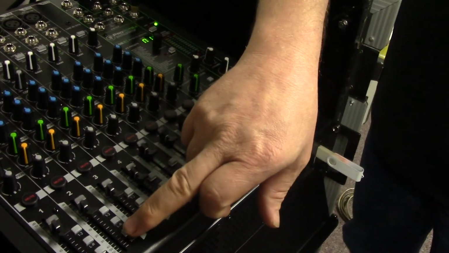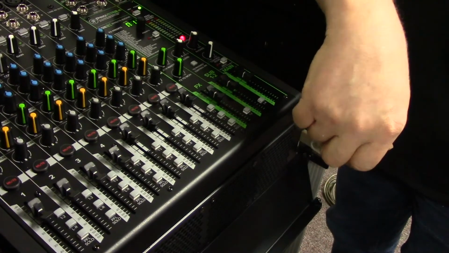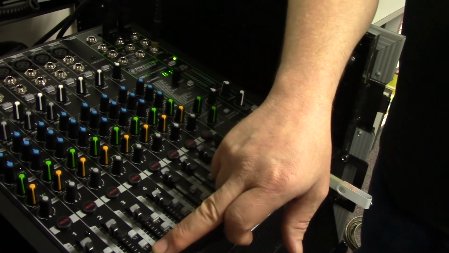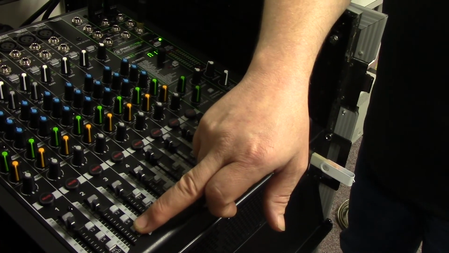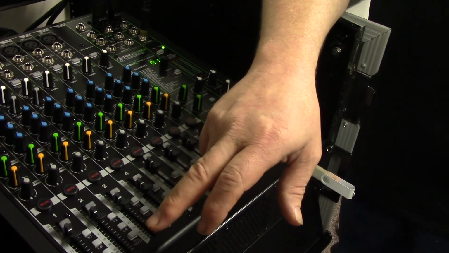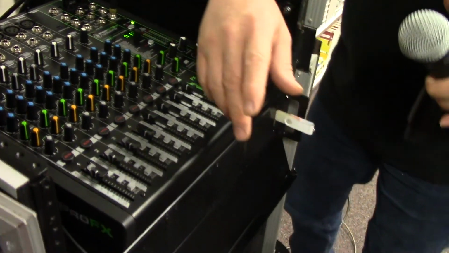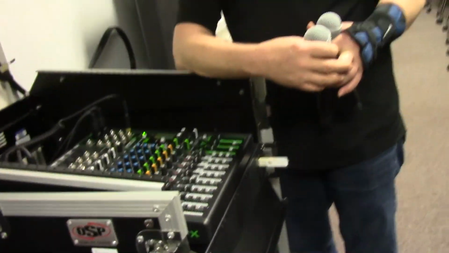And of course your PFL solo, which makes this one override everybody else. So what does that mean? So if you were doing a concert and you had a soloist, you would hit the trigger on that soloist's mic so that their mic is hotter than everybody else's. So does it drop everybody's like 10 decibels? It just makes sure that one is heard more than the others.